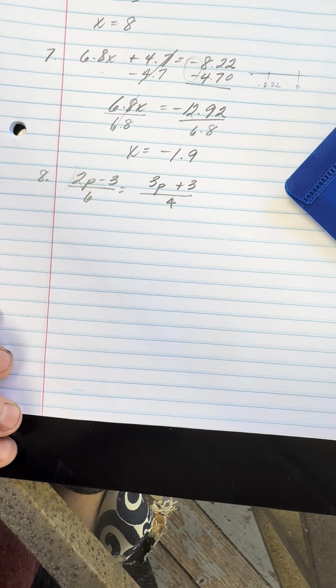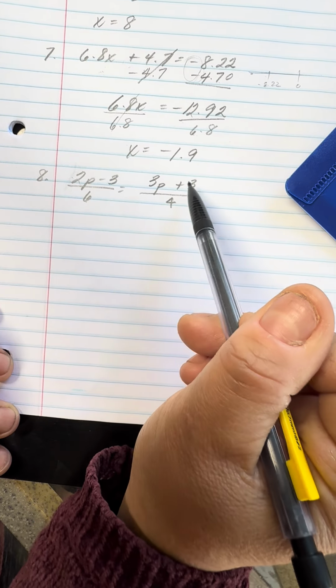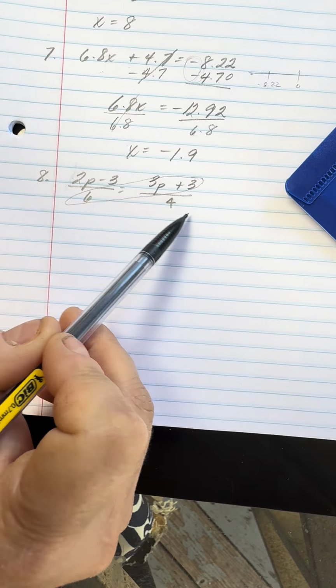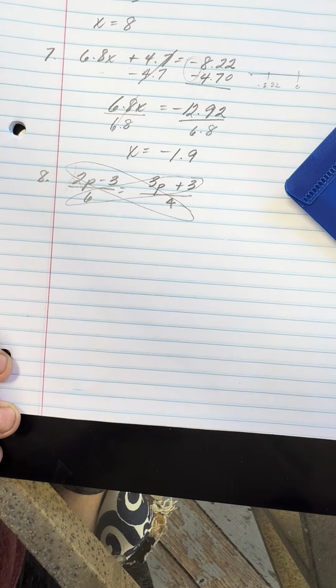Okay, I don't want to deal with these fractions. I'm trying to solve for p, so I'm going to use the butterfly method here. That's what you guys have called it, right? Which makes sense because it looks like a butterfly. And I'm going to cross multiply.